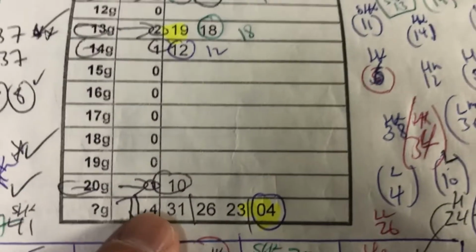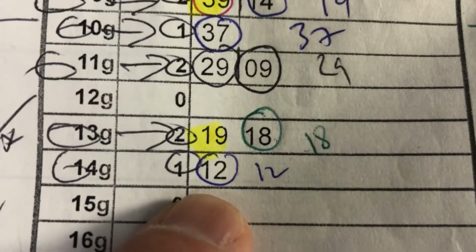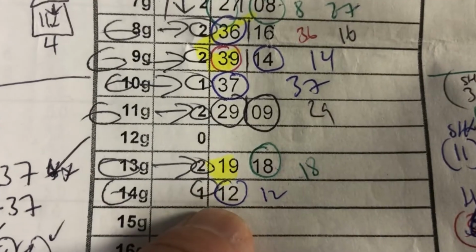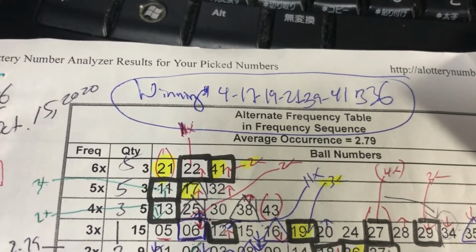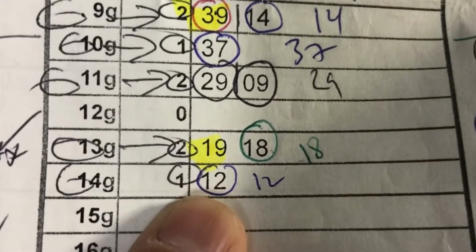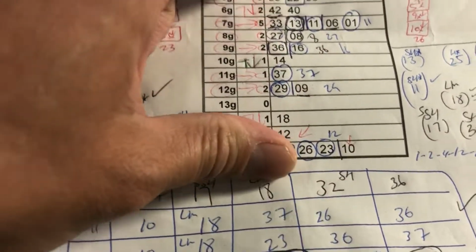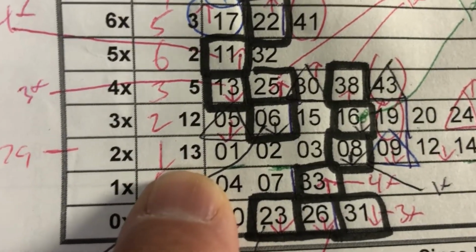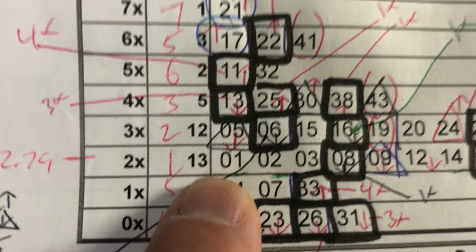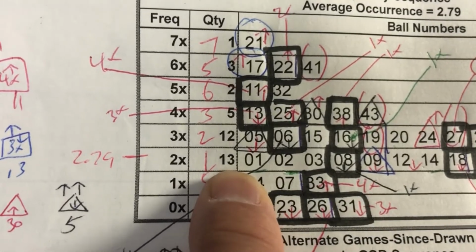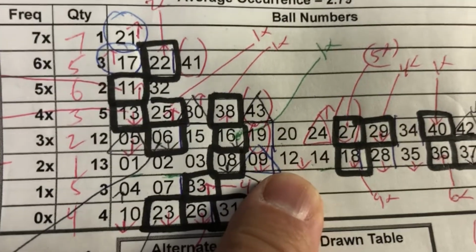So if I look over here, where was 12? It was sitting here, and number 19 hit. So it's pretty close to a hot number, number 19, because number 19 hit. Right? It hit on October 15th. So my thinking is number 12 might hit. So I'm going to choose number 12. Yep, number 12 sounds good. And in fact, for this third tier, 2x, it has 13 numbers. And that is the average occurrence. So I think number 12 will hit.